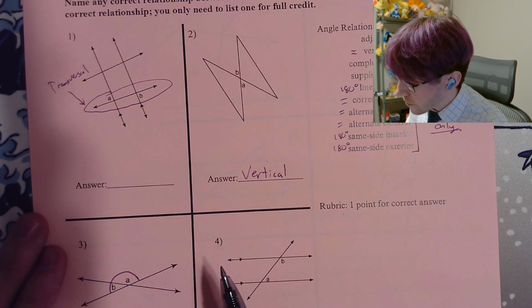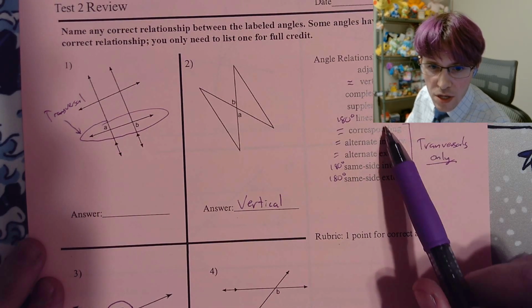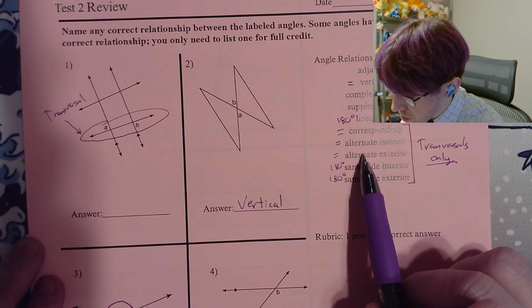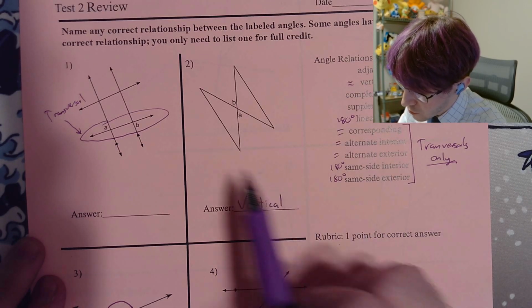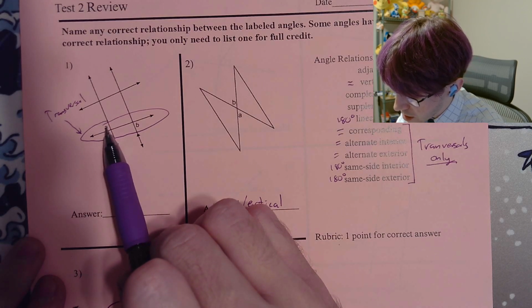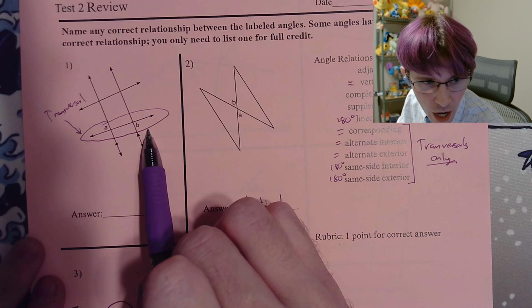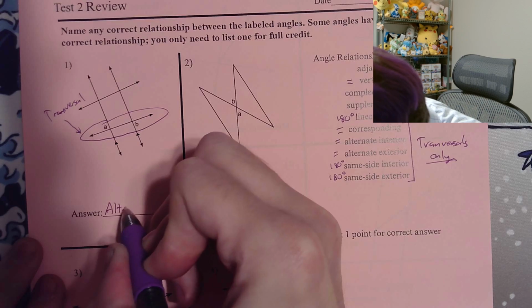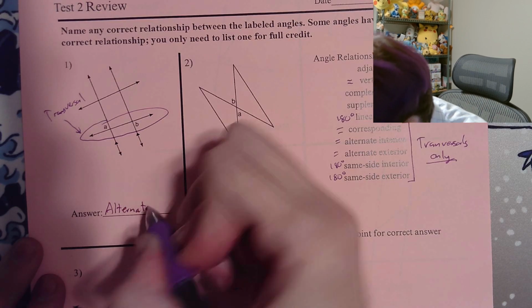Now, after that, you're going to have to decide which one of these it is. Anytime you have the word alternate, that means they're on different sides of the line. So if we're starting right here, the one that I've circled, A is on the top of the line, B is on the bottom of the line. So right away, our word is going to be alternate.